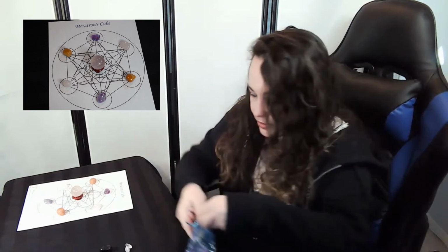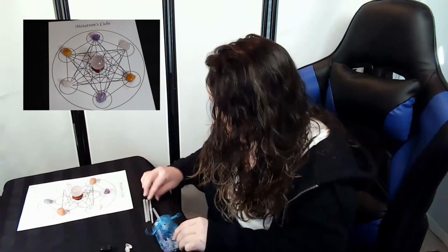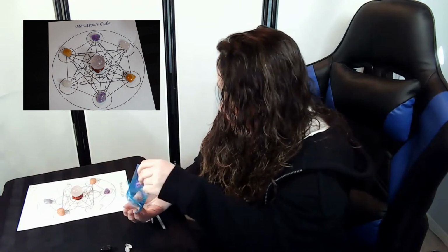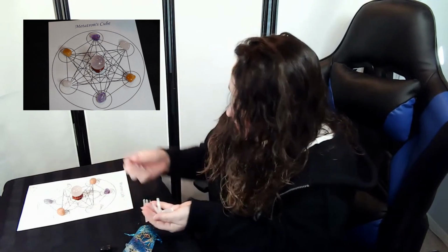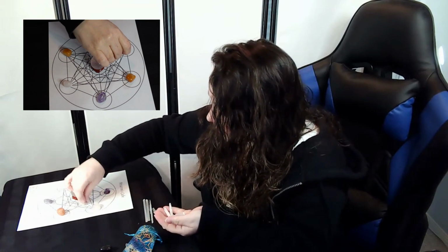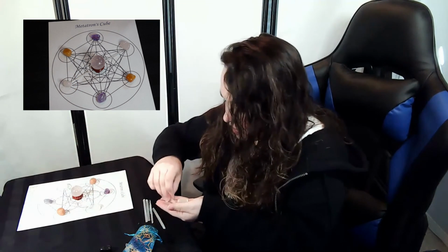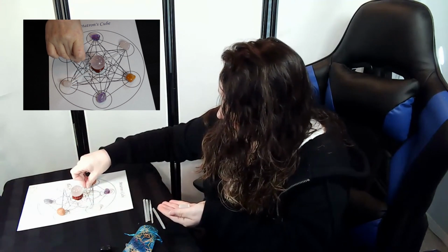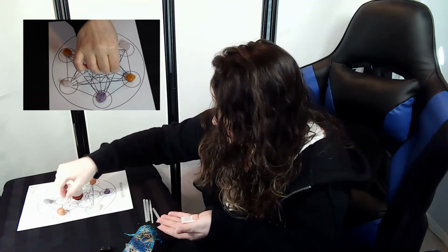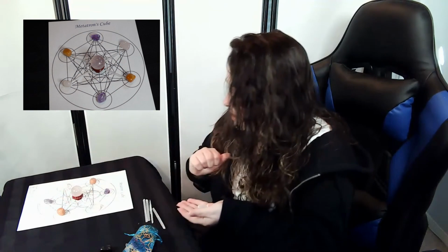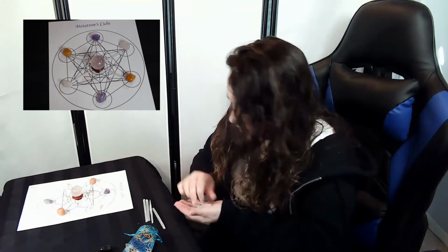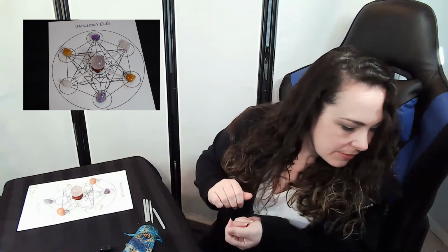here we go, some selenite. I have lots of little pieces of selenite here. And again, what you want to do is make sure that you've got a balanced size to your, I don't have any more on that size.